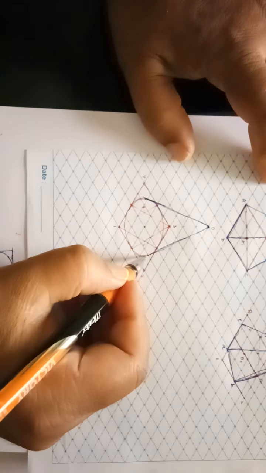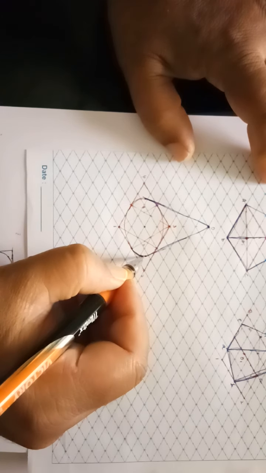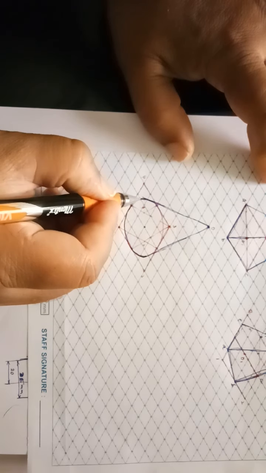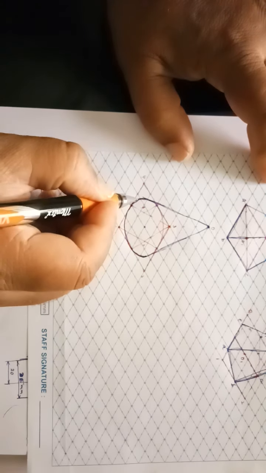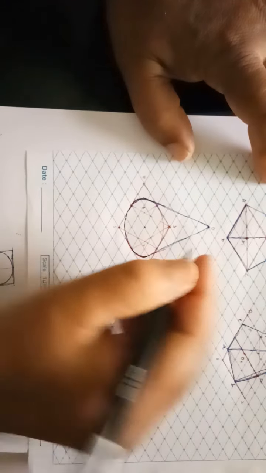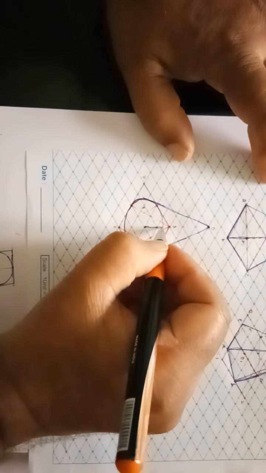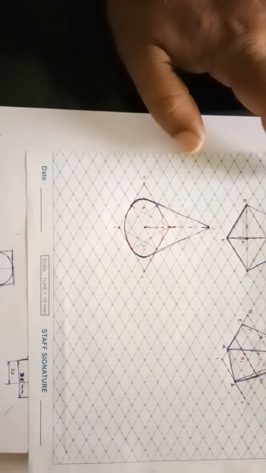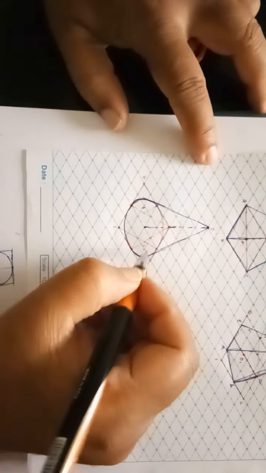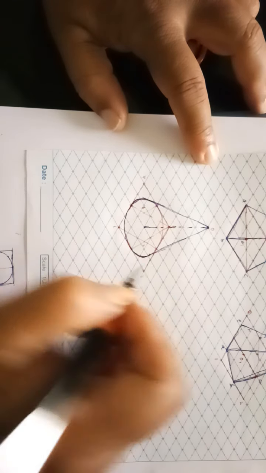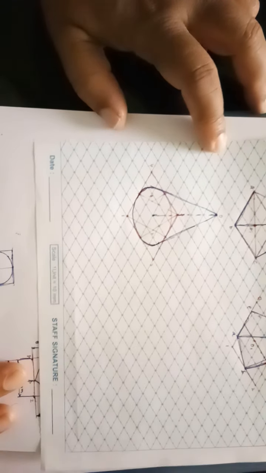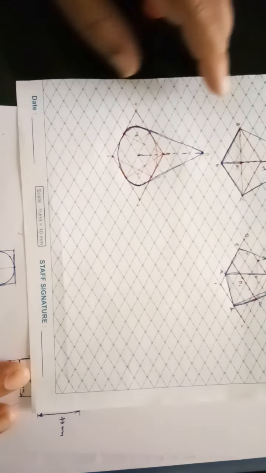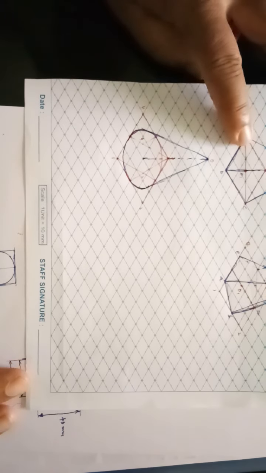And this portion of the circle you darken. So this becomes the cone in isometric. If you want to, you can show the axis. Even if you don't show, that is okay. Similarly, if you want to draw a cylinder in isometric, as I said, the cylinder can be enclosed in a prism.